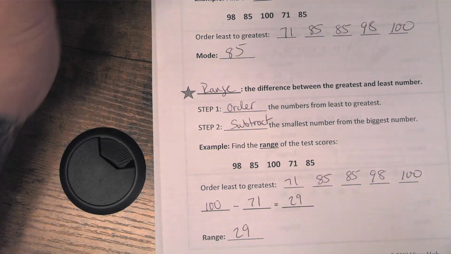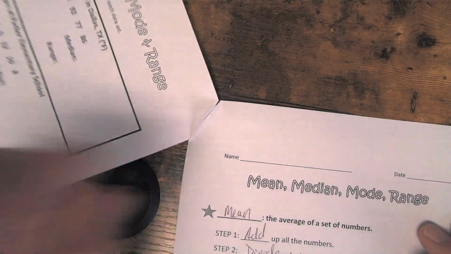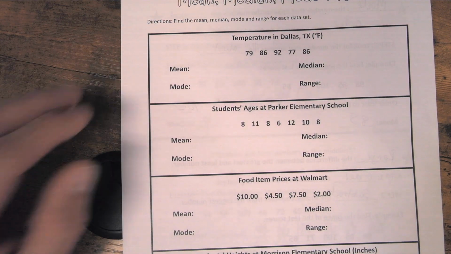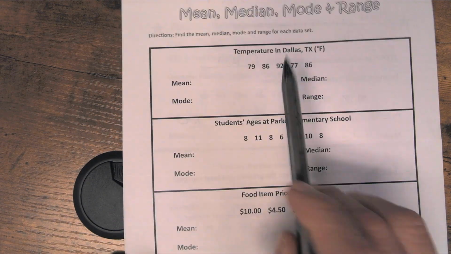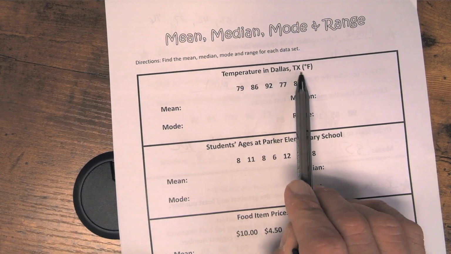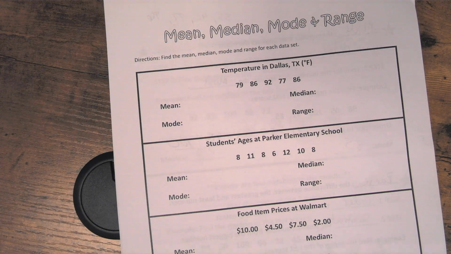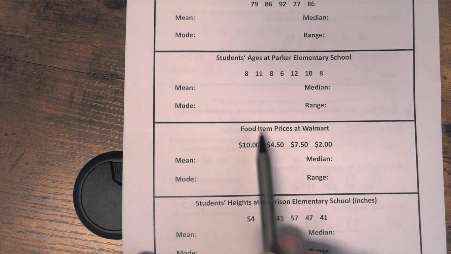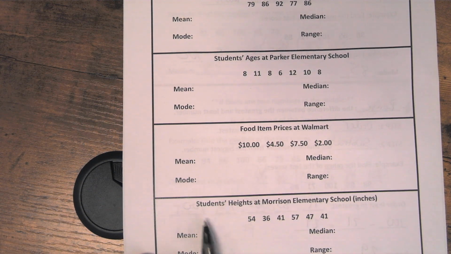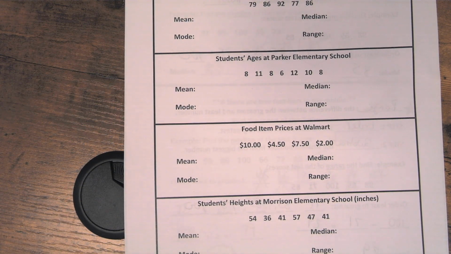So what you guys are going to do now is go and do the back page here. On the back they give you 4 situations. The first one is temperature in Dallas, Texas. They want you to find the mean, median, mode, and range. Then you have the student ages at Parker Elementary School, food item prices at Walmart, and then student heights. So you're finding the mean, median, mode, and range for all of them. You can work with a partner or by yourself, it's totally up to you. I'll give you about 5 to 10 minutes. Go ahead and get started.